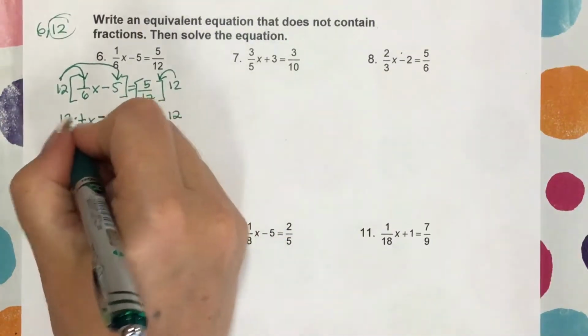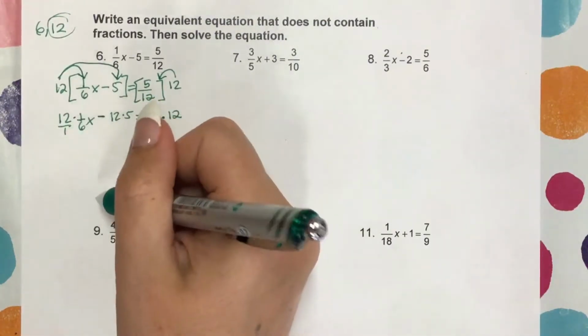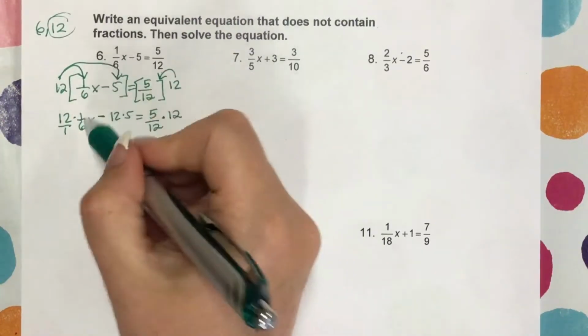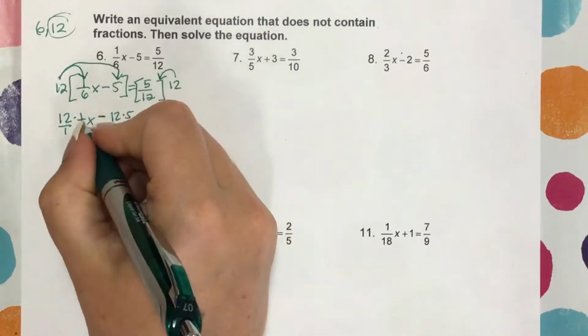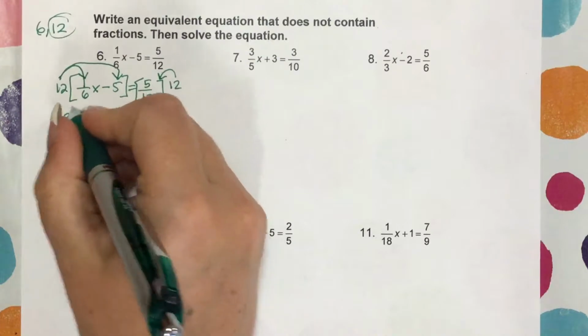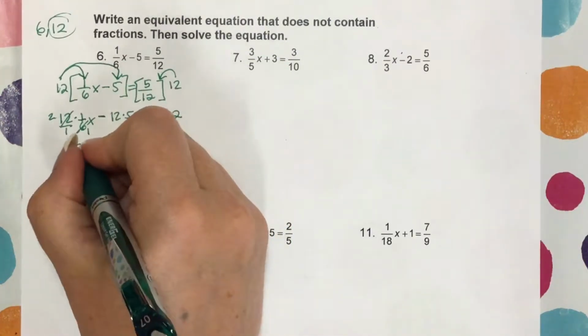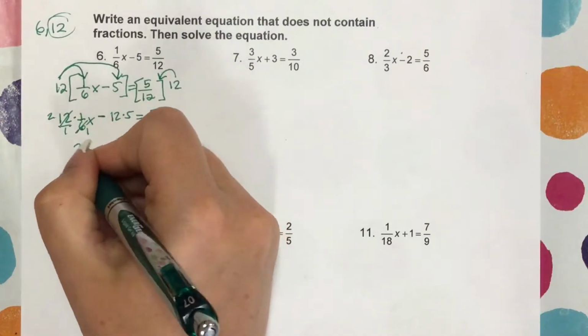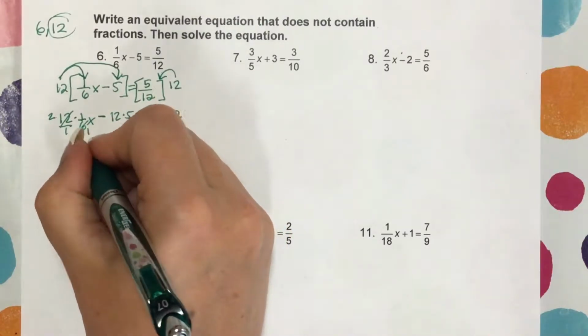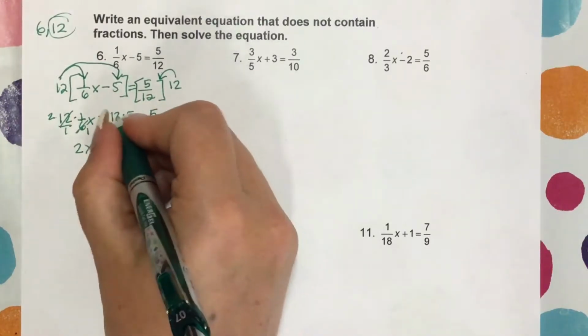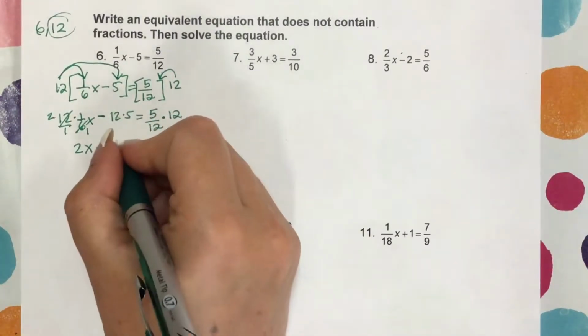Okay, let's do this bit. This is going to be 12 over 1. I'm multiplying fractions. I'm going to look to cross cancel. The common factor between 12 and 6 is 6. 6 goes into 6 one time. 6 goes into 12 two times. I multiply across. 2 times 1 is 2. 1 times 1 is just 1, so it's the same as 2x. Minus 12 times 5 actually ends up being 60.